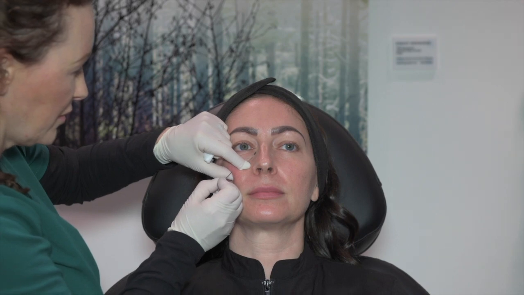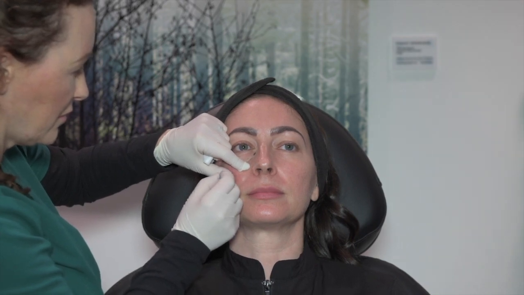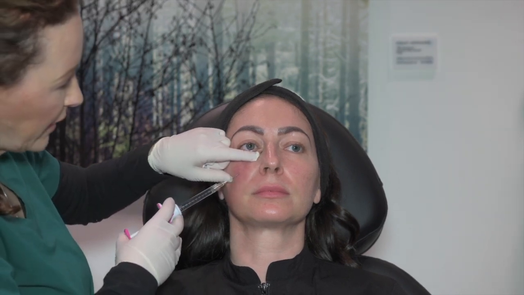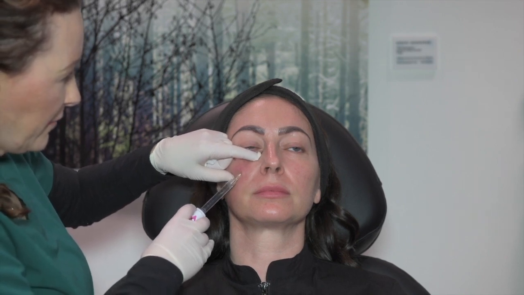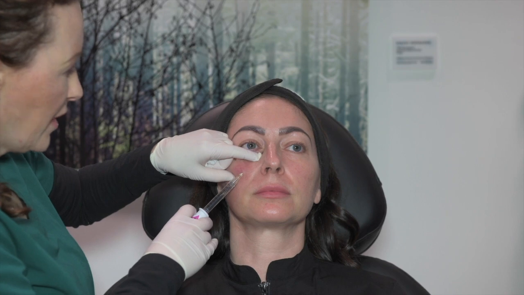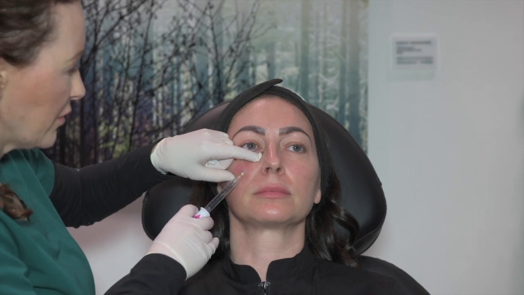Now we're going to move on to treat the tear trough with Voluma, and we're going to treat TT1, TT2 and TT3 with 0.2, 0.2 and 0.1. Going to pinch, and then we use the cannula to inject in the supraperiosteal plane, and my finger is feeling the infraorbital rim, and I'm using microaliquots.